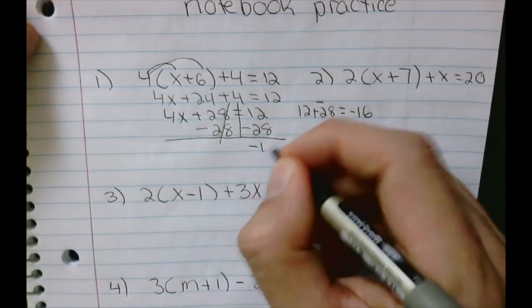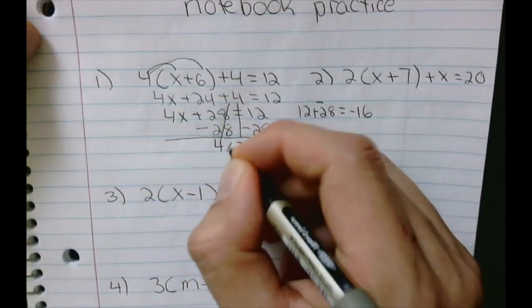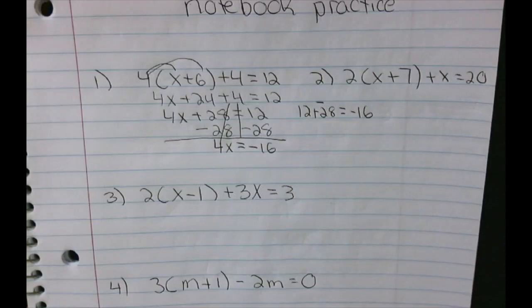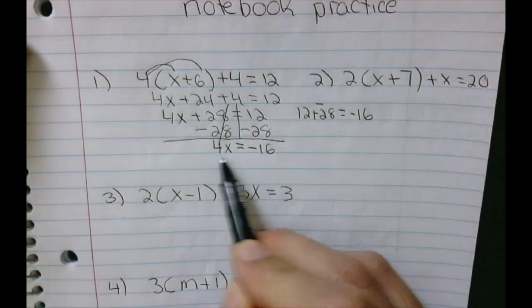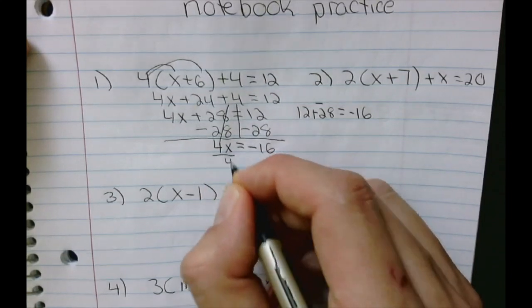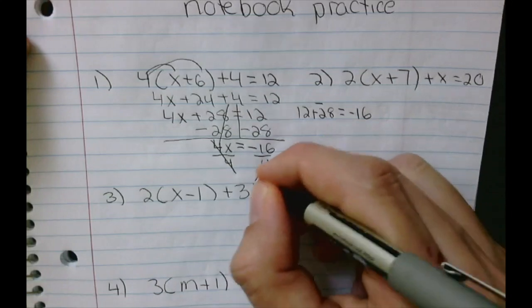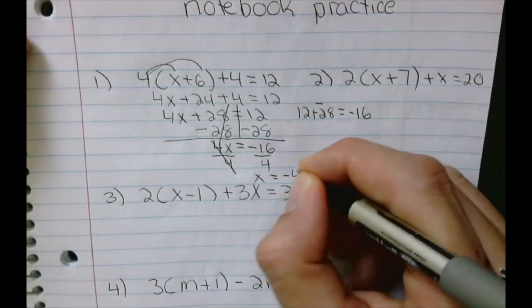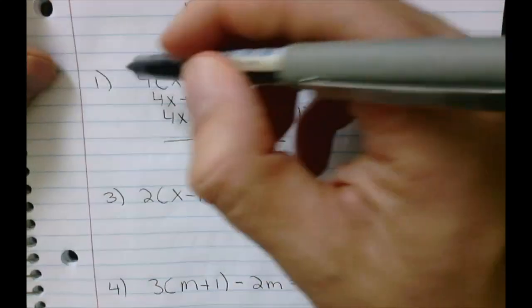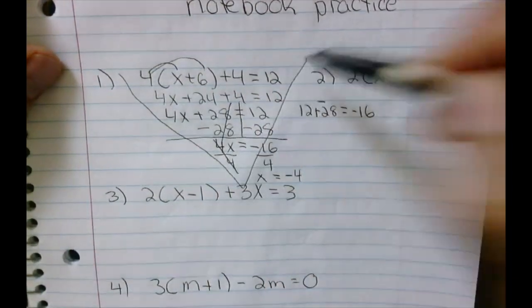I write my negative 16 down here, and I write my 4x down here. Now we have a 1-step equation. To cancel out my 4, I divide both sides by 4. X is equal to negative 4. You'll notice that the shape of our problem really starts to begin to resemble that of a Dorito.